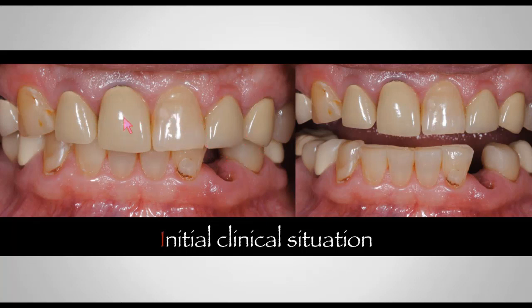So here I'm going to remove a little bit of the glaze by etching these PFM crowns with hydrofluoric acid for 60 to 90 seconds, and then remove that, place my silane, put my adhesive, and then do a totally separate bonding procedure for my natural teeth. I had 1 and 2 natural teeth here, and I had 4 crowns.